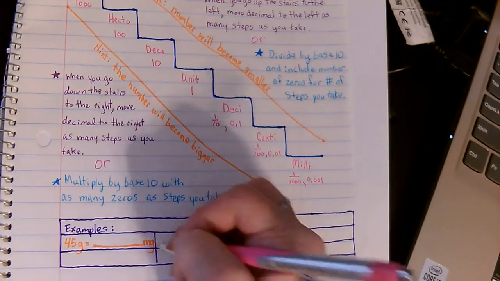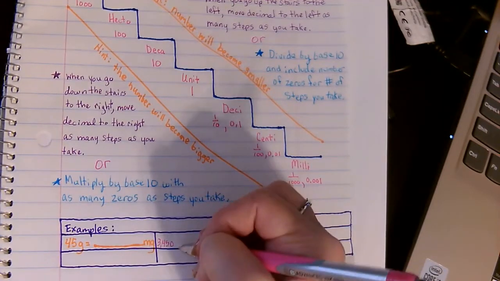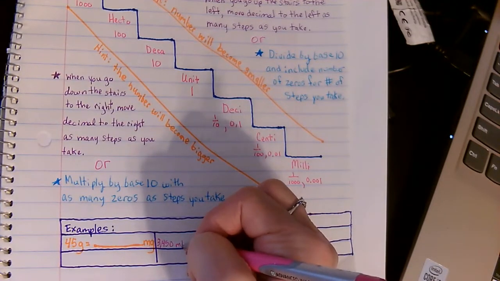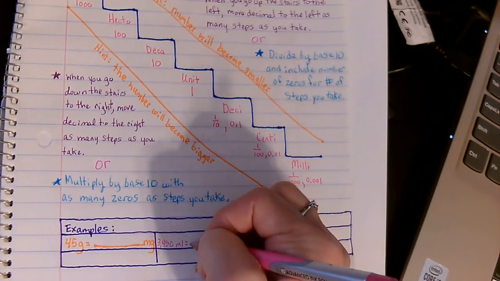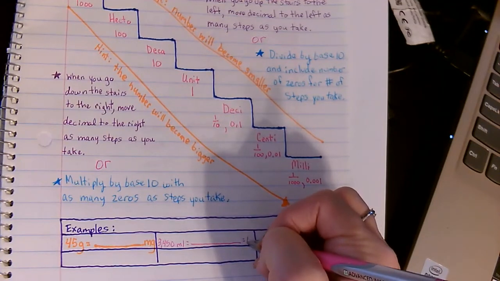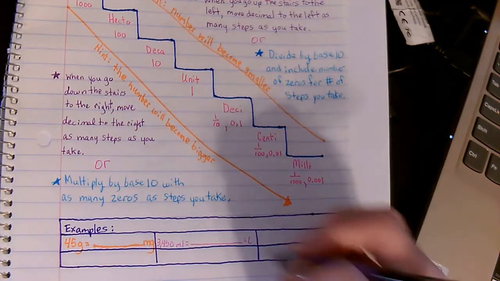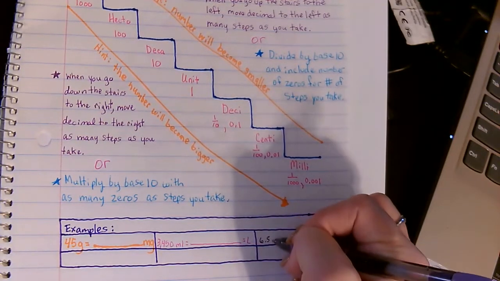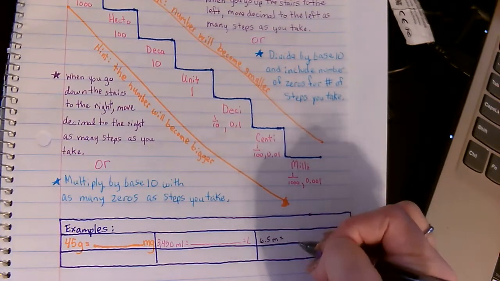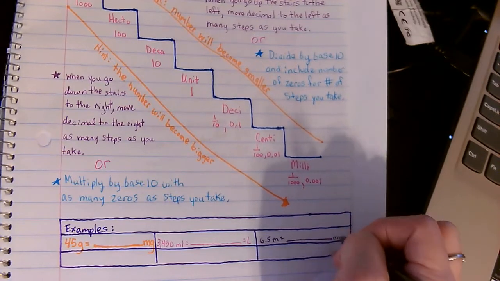And let's try 3,450 in this one. 3,450 ml for milliliters equals, we'll draw a line across here, equals, and they usually do capital letters when they do the bigger 1 unit measurement, L for liter. Okay? And we'll go to the next one and we'll put 6.5 m equals, leave a blank here, and at the end mm for millimeters.